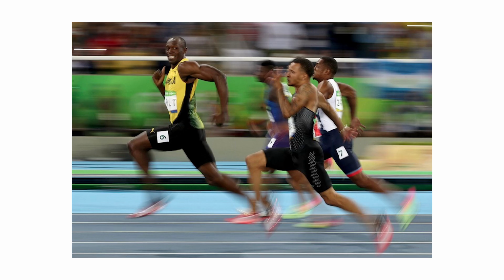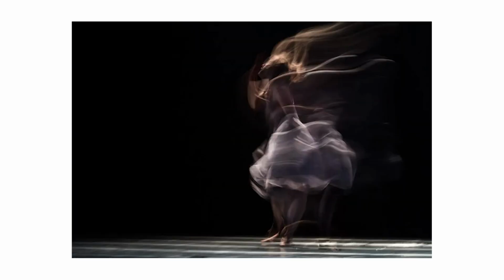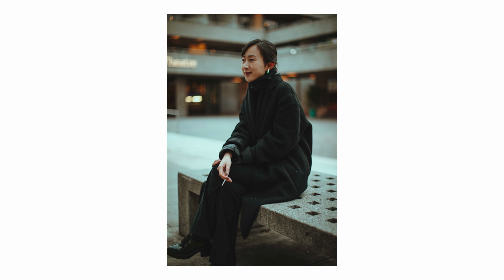See, ISO does not have a direct creative effect on your photos like shutter speed or aperture. Remember how a slow shutter speed will give you a blurry look? This could be used to show movement in sports and dance, for example. And a low f-stop will give you that blurry background look, which is commonly used in portrait photography, as we want the focus to be on the person and not what is going on in the background.